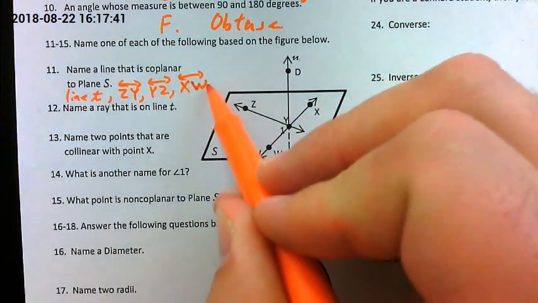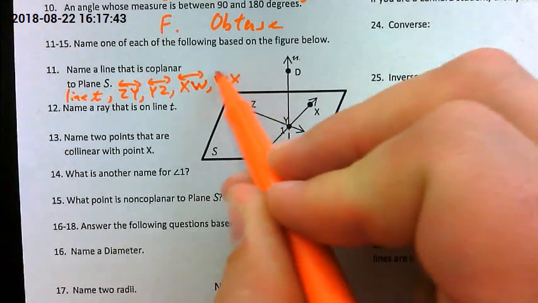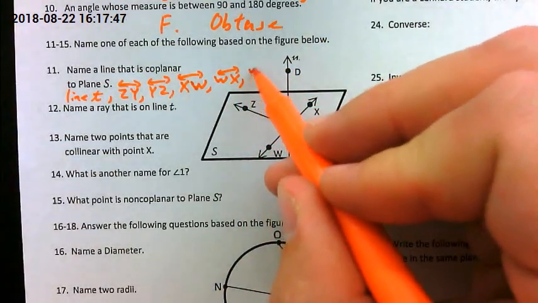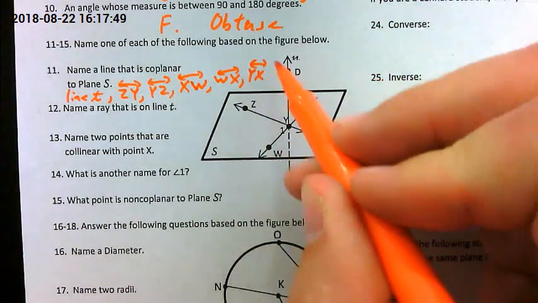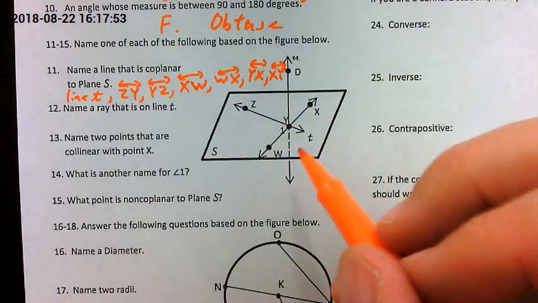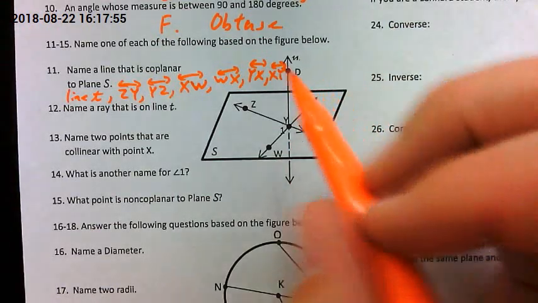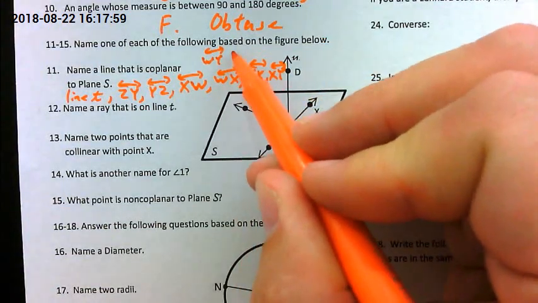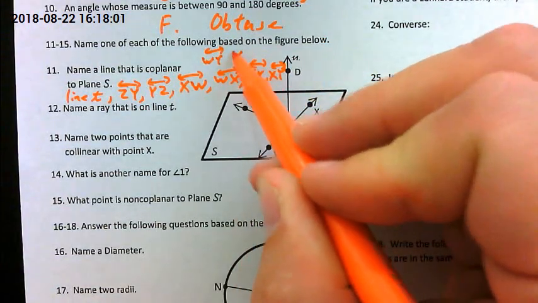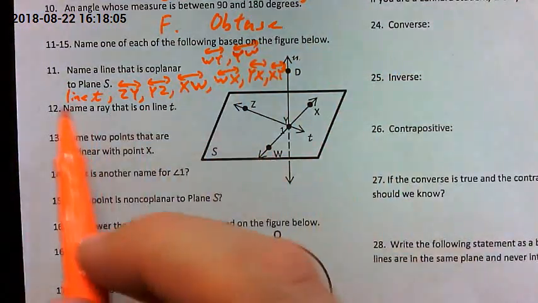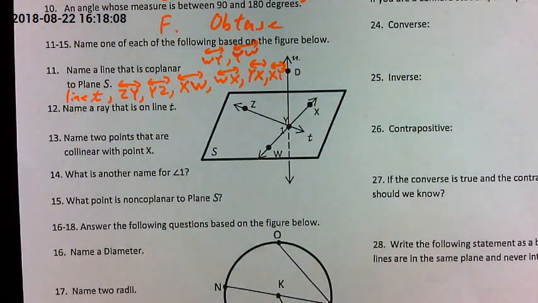XW, WX. You could have done YX. You could have done XY. You could have done YW or WY as well. Oops, YW. So, any one of those is correct for that.